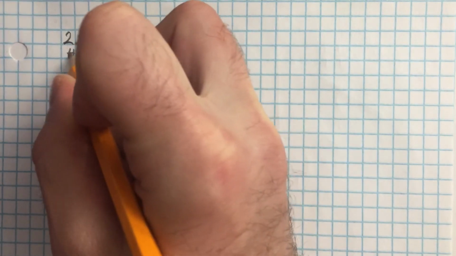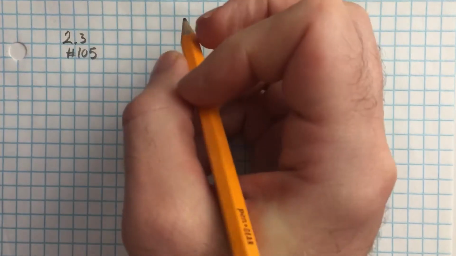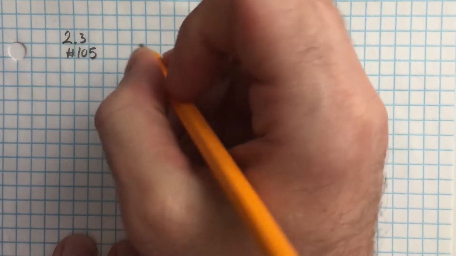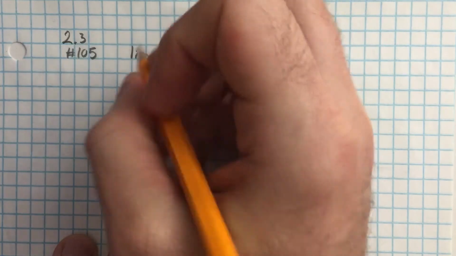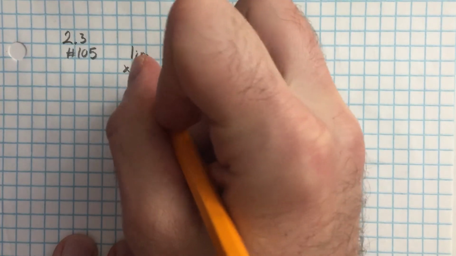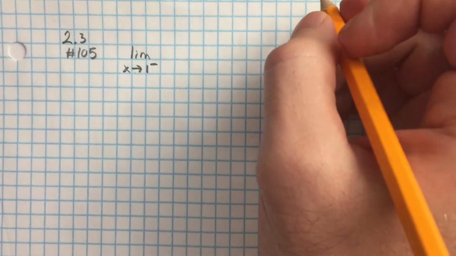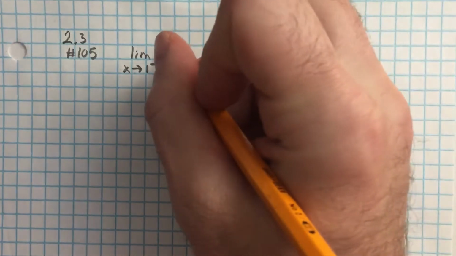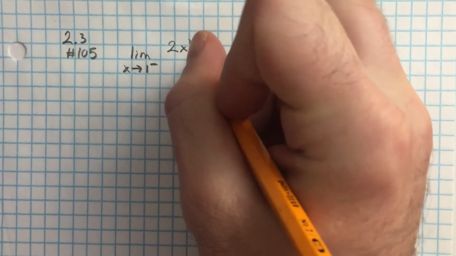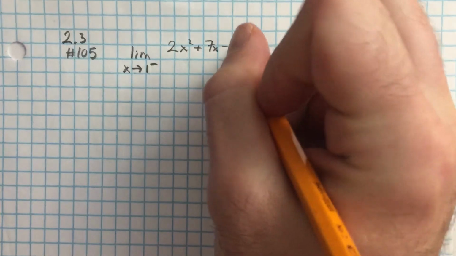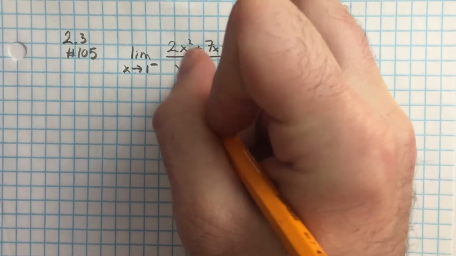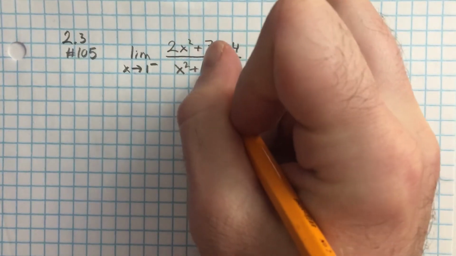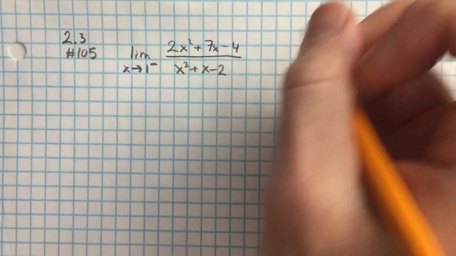2.3, number 105. Very similar to 104, but let's see the left approach here. In this case, it's approaching 1 from the left, but it's the same function, 2x squared plus 7x minus 4 over x squared plus x minus 2.